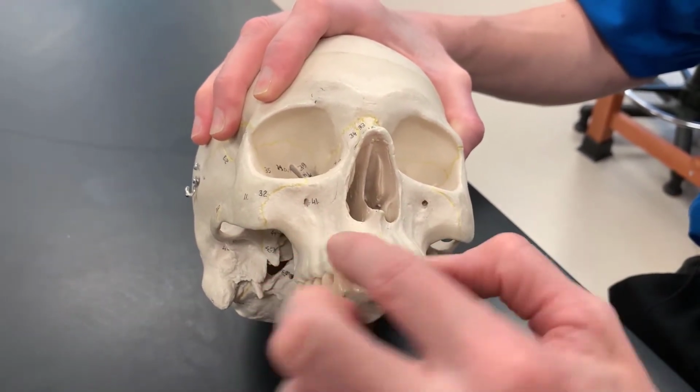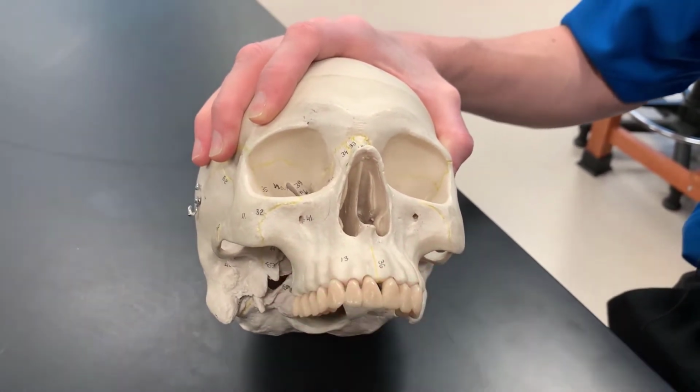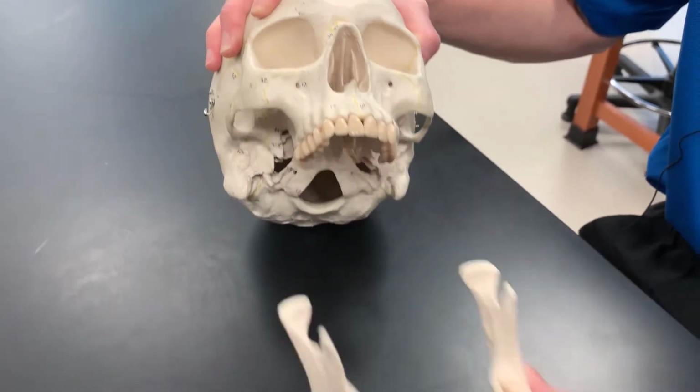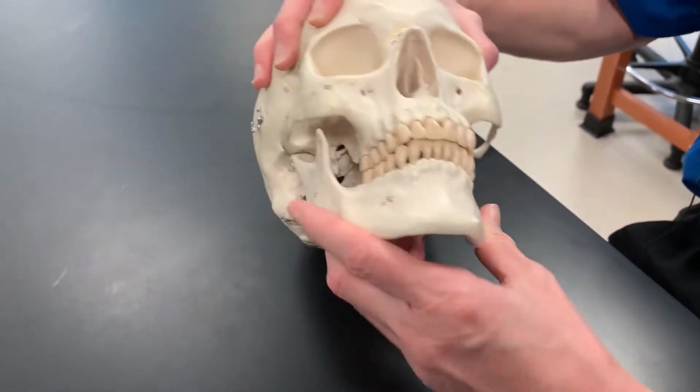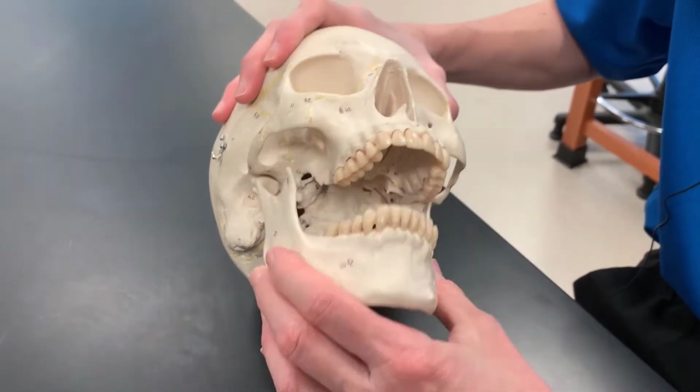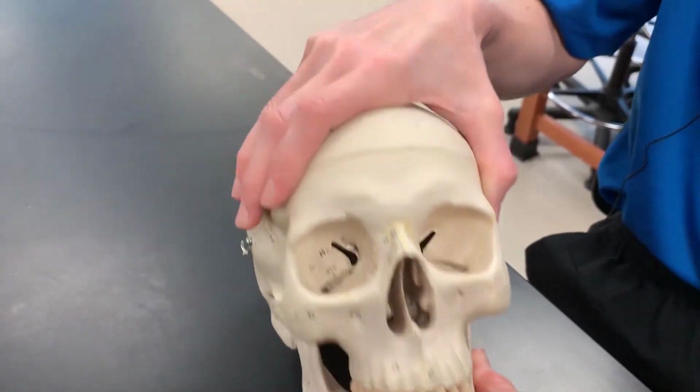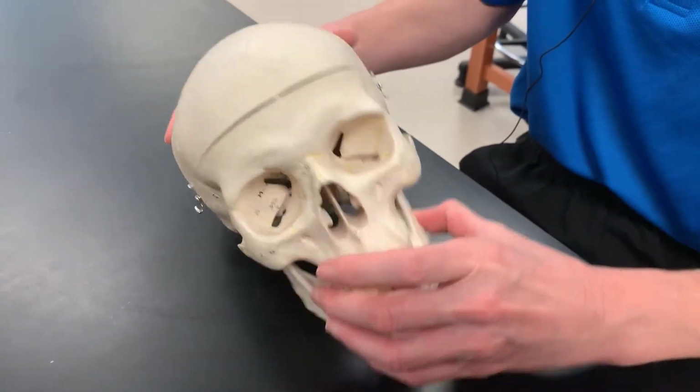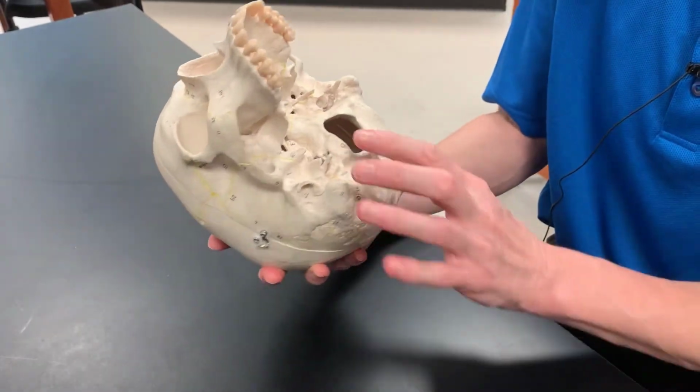And this has the teeth of the upper jaw in it. We also have the mandible, which is the lower jaw. All right, now we can look at some of the bones on the inside of the skull.